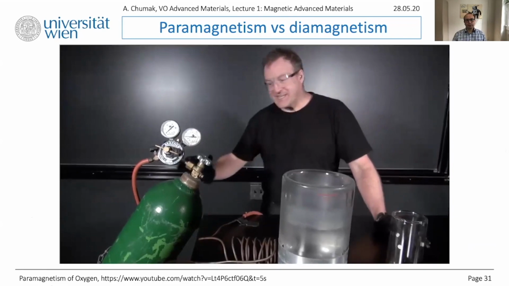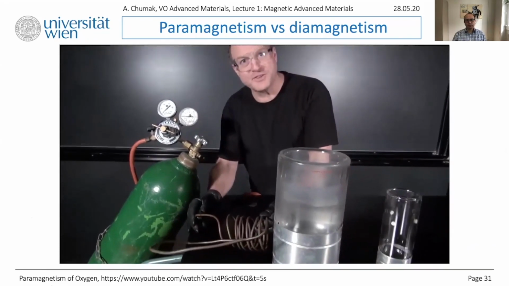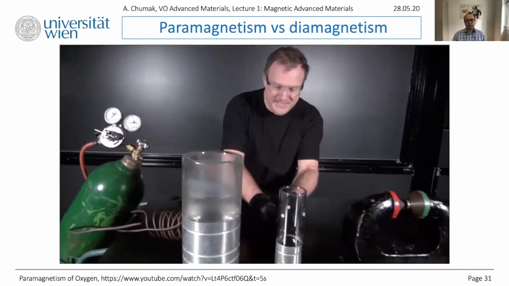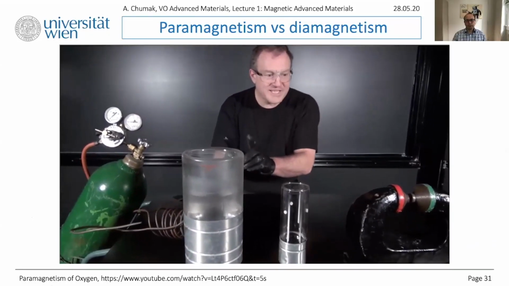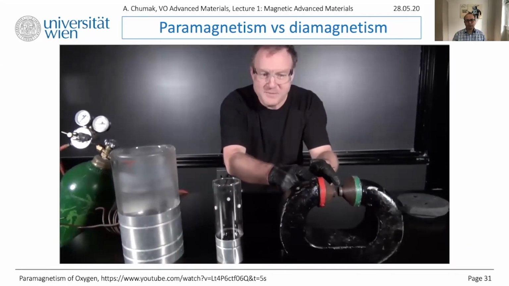So we're going to take this oxygen gas and pass it through this copper coil that's immersed in liquid nitrogen. The liquid nitrogen will condense the oxygen into liquid oxygen, which will collect here in this pre-cooled dewar. We will then take the liquid nitrogen and pour it between the poles of this magnet.